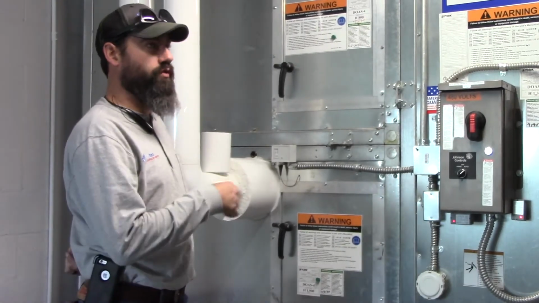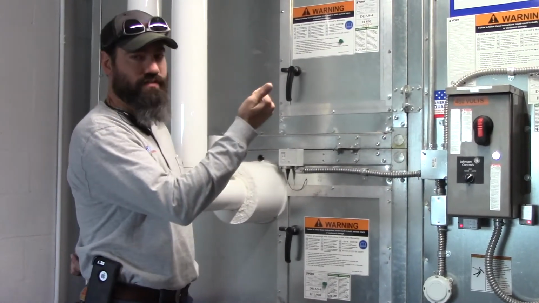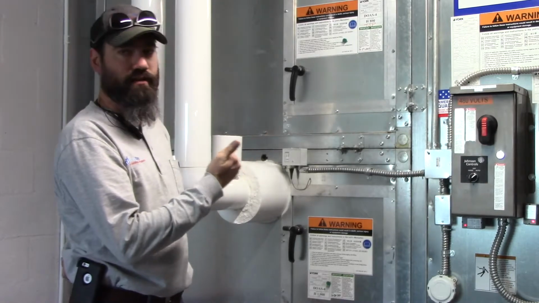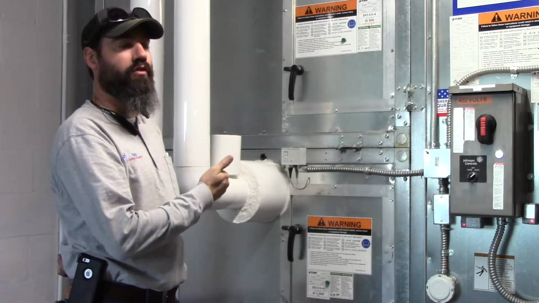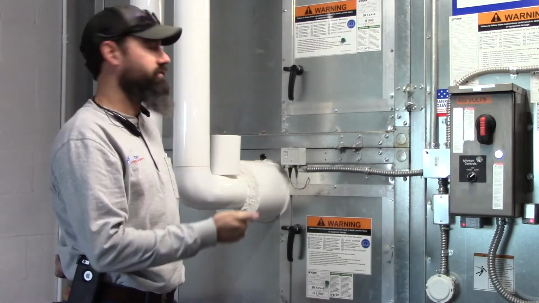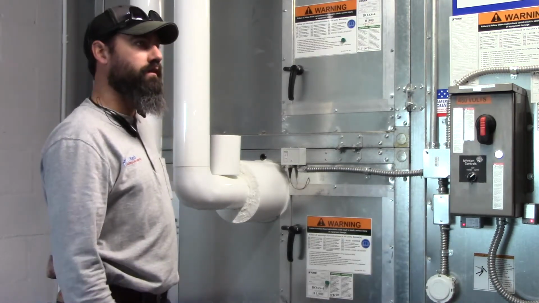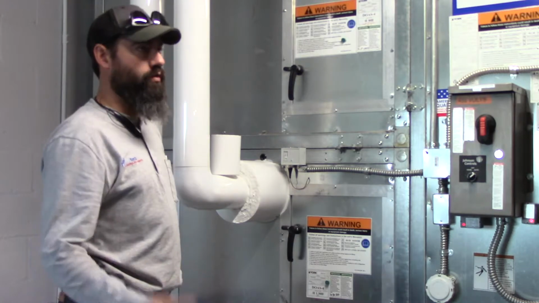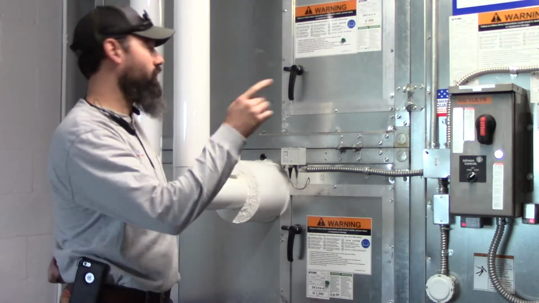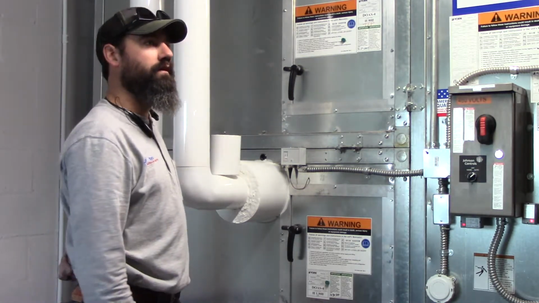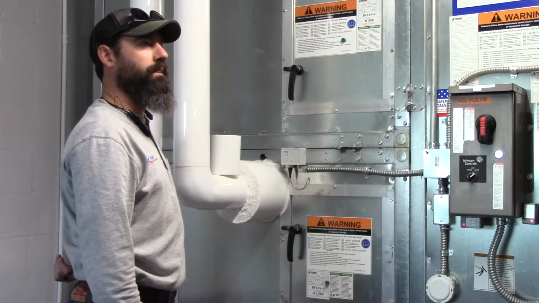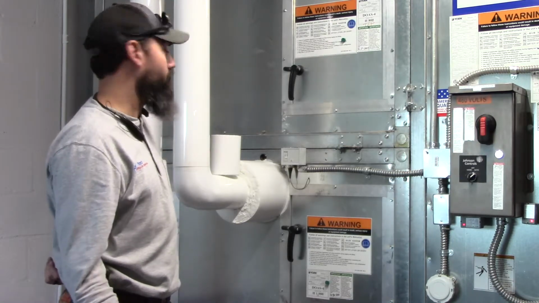So those are the two, both the low limit and the high static device, that are manual reset devices. And those alarms do show up on the graphics. So if the unit's not running, I go to the graphics first, see what's going on, and then go where you need to. But these will require a manual reset if they trip, and that should get the unit going.